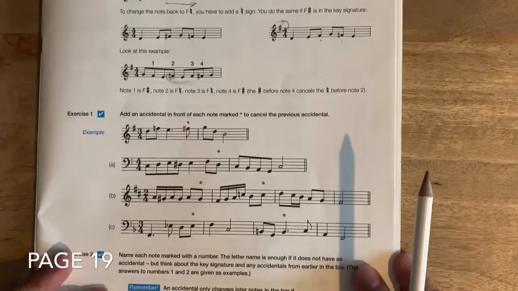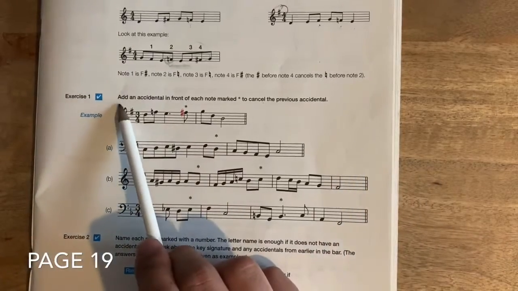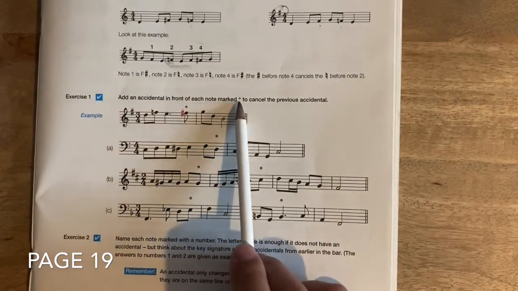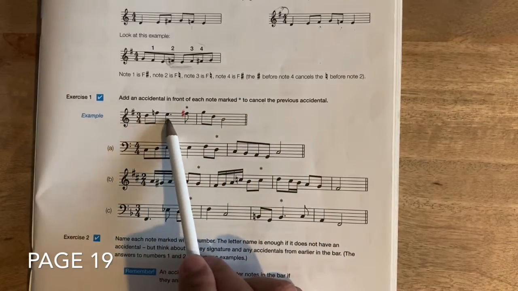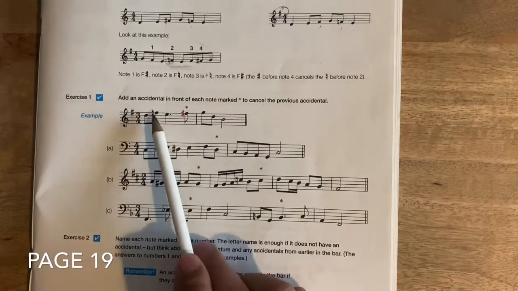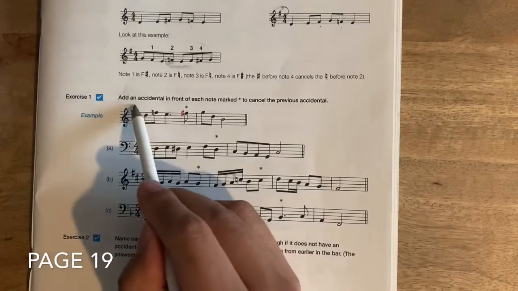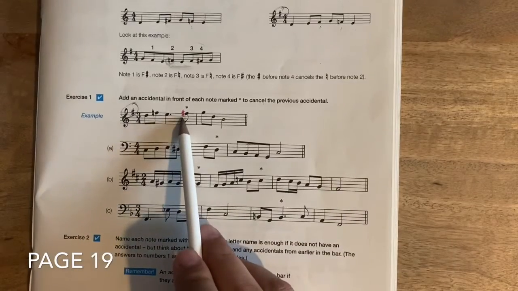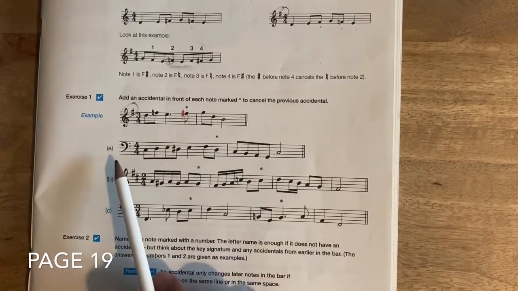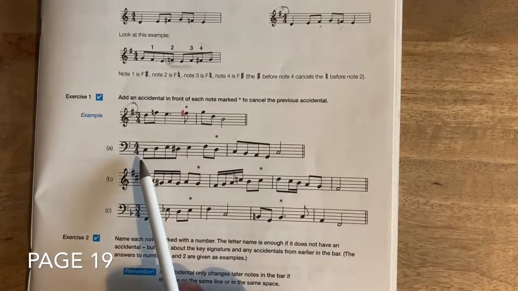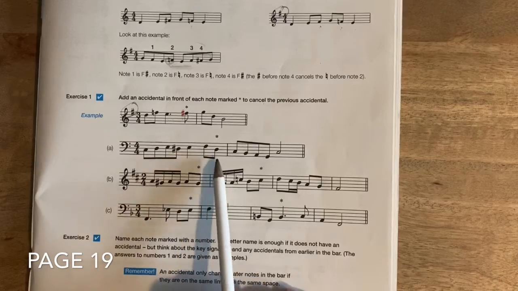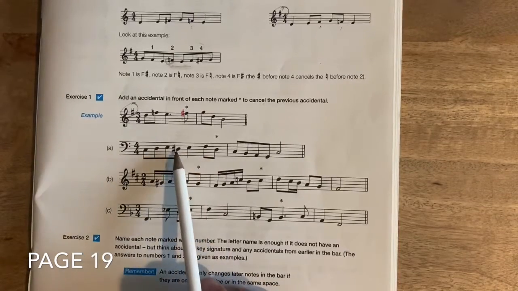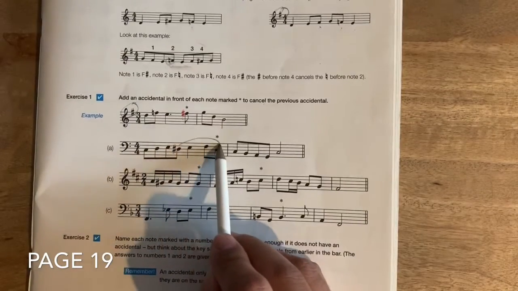So looking at the exercises. Exercise 1, add an accidental in front of each note marked asterisk to cancel the previous accidental. So we've got here D, F, E, and we want it to be an F sharp because we don't want the F, we want it to go back to the F sharp that we've got in the key signature. So you put a sharp sign in front of it. So this one here, if we look at it, first of all work out your notes, C, D, E, D sharp, E, F. Now this should be a D sharp because this D sharp here has got the sharp sign in front of it, so it affects that note as well.